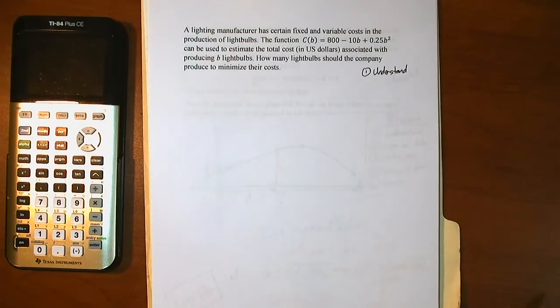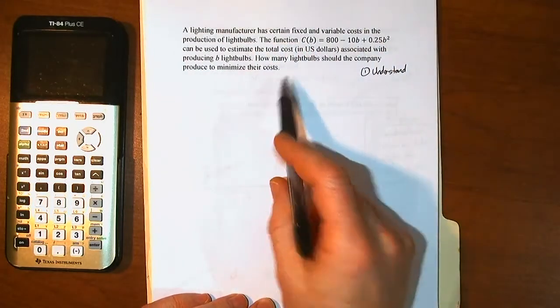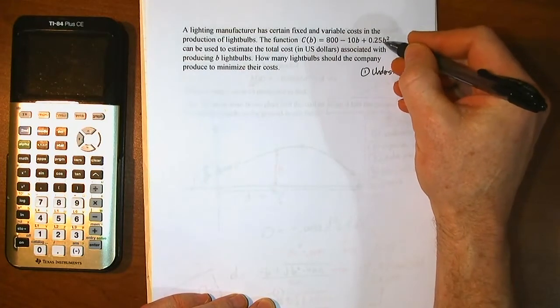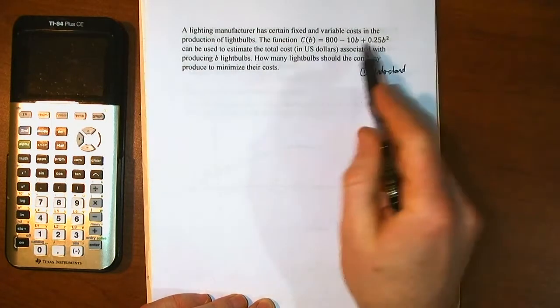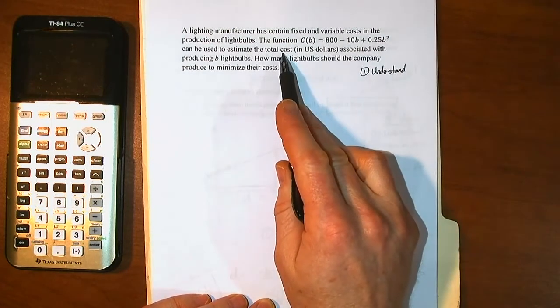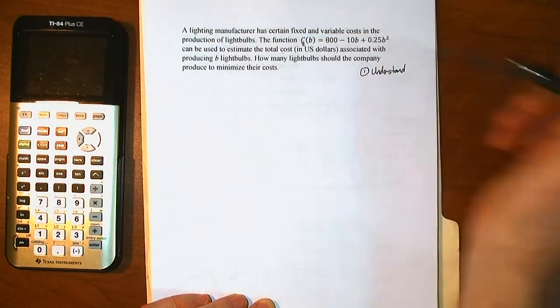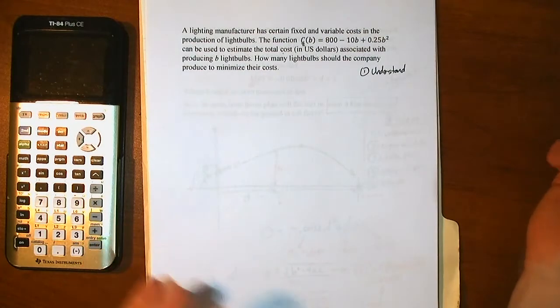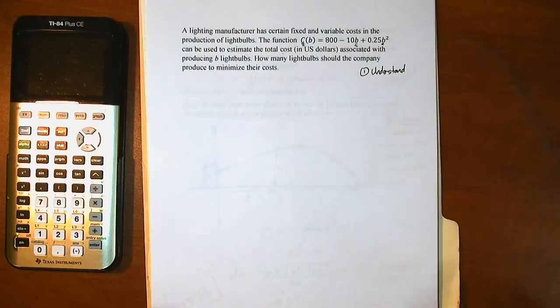Again, I don't know that we have to understand that to solve this problem. If we read the rest of it, it tells us this equation right here, which, notice, never says that it's quadratic, but we see that there's a b squared, so that tells us that it's quadratic. We know we're working with parabolas. That equation will tell us how much cost is associated with producing light bulbs. So C is the cost that we're spending on light bulbs, and b is the number of light bulbs that we're making, okay? So there's my understanding.